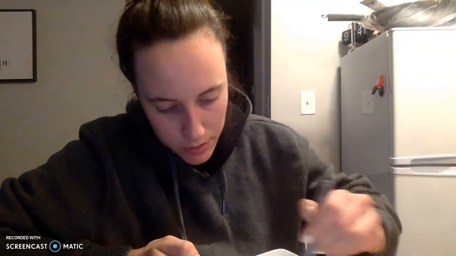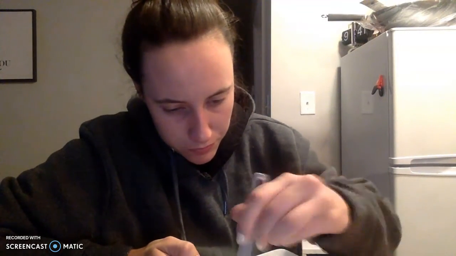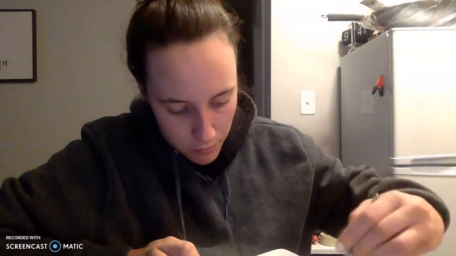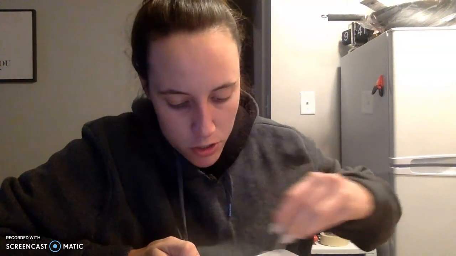Making a little bit of a mess here, but that's okay. When your mixture is done, it should look like you didn't add anything to your sand.